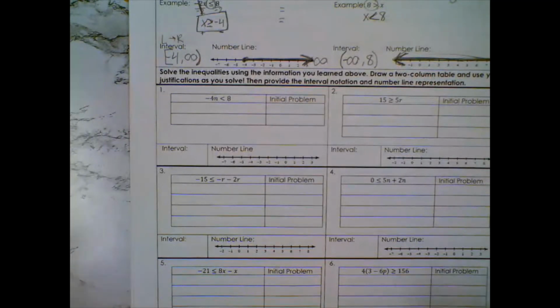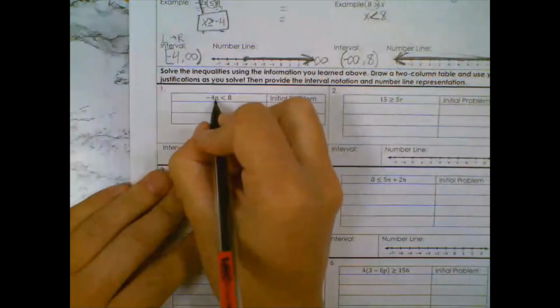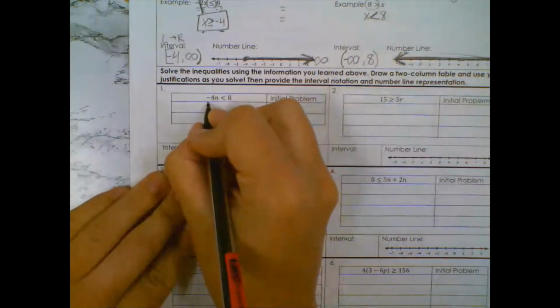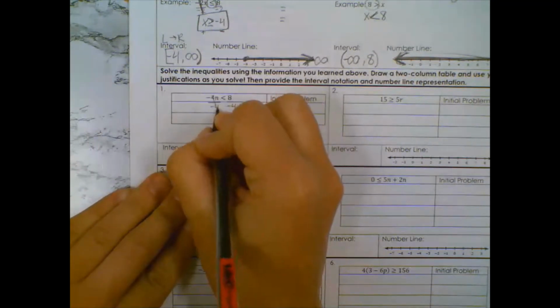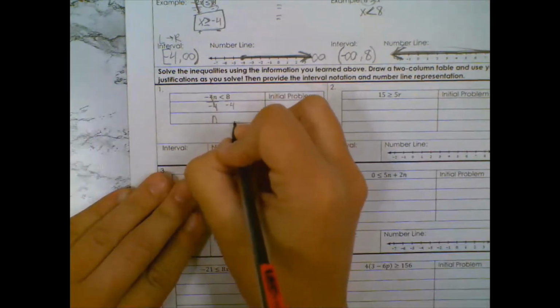So what we're going to do now is just apply what we learned before solving the equations, and we're going to start very, very simple with a one-step equation. So here I have negative 4n is less than or equal to 8. I need to divide by negative 4. This will cancel, and I'm left with n. 8 divided by -4 is -2.